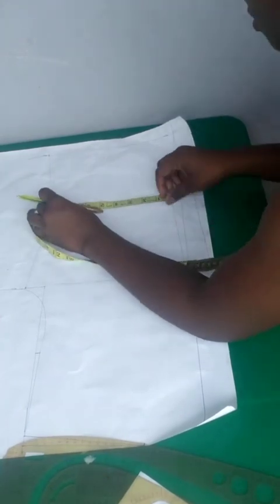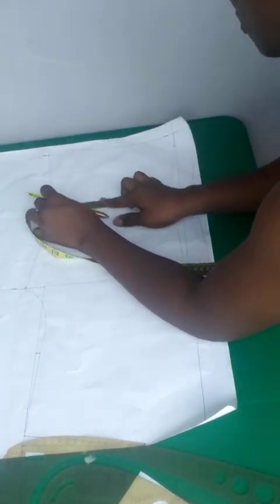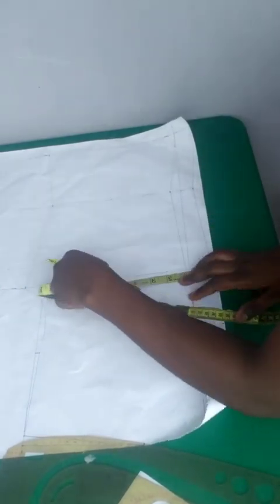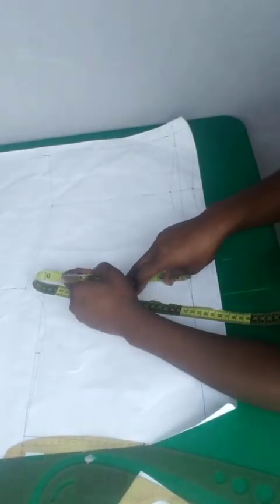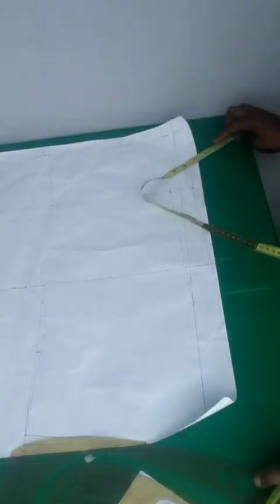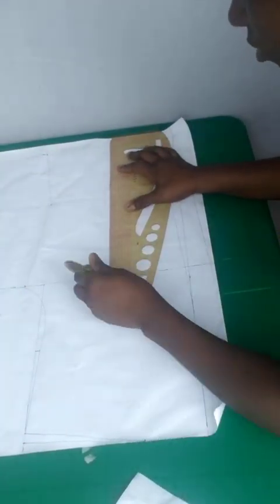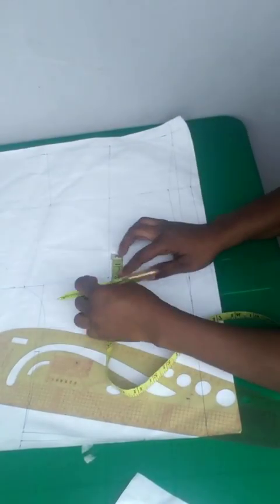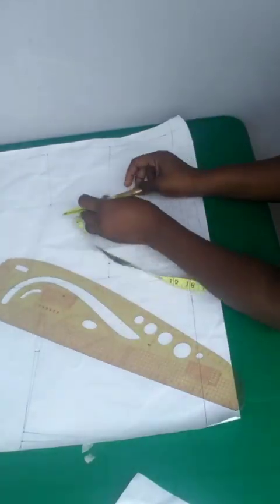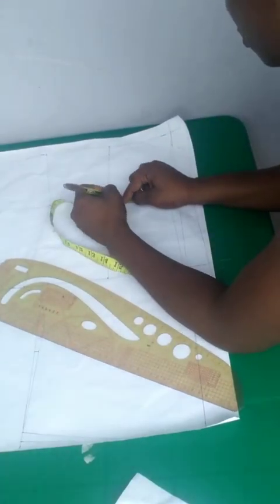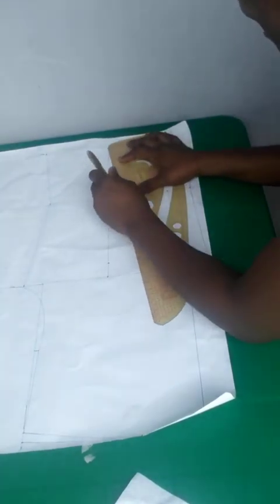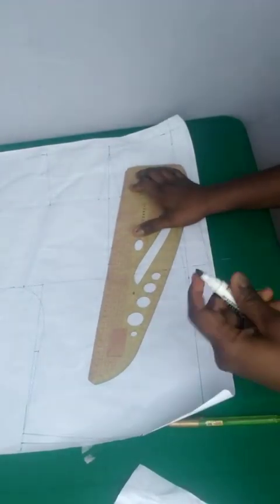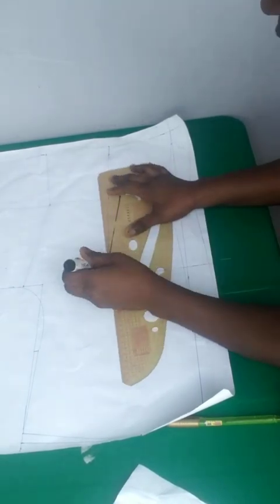Okay, so now to put the back dart, I'll measure the actual waist and divide it by 2 to get the midpoint. Then from the first straight line that I had for the zipper allowance, I now measure to get a straight line. So I measured back to get a straight line. Okay, then I took 0.75 on both sides and I went down by 1 inch from the chest line and went up by 1 inch from the full length to form the dart.